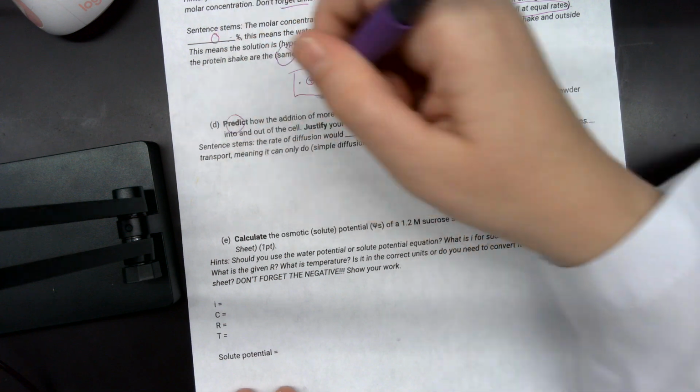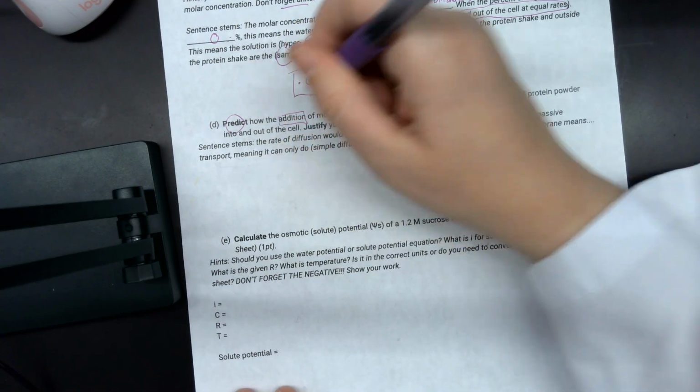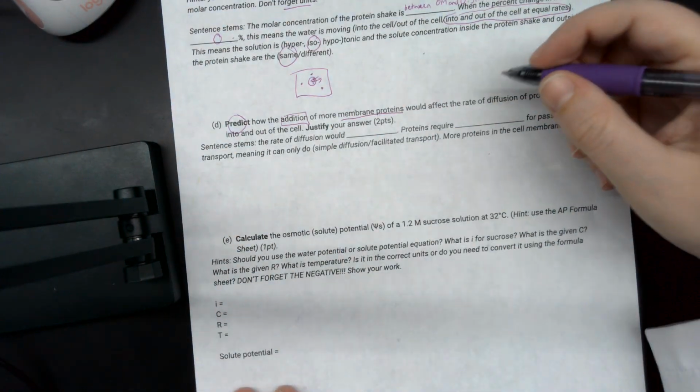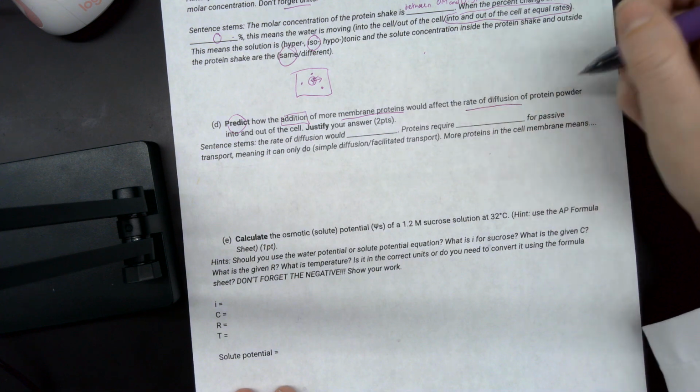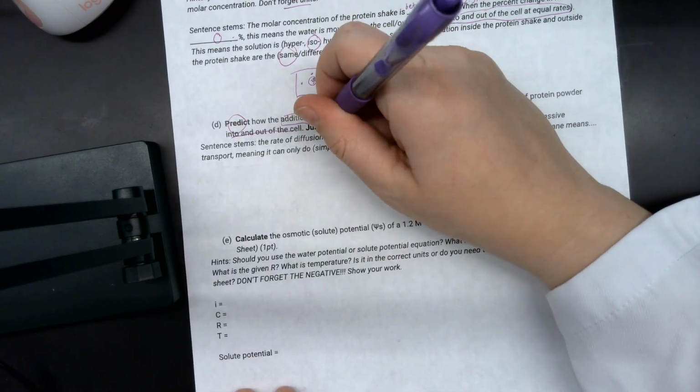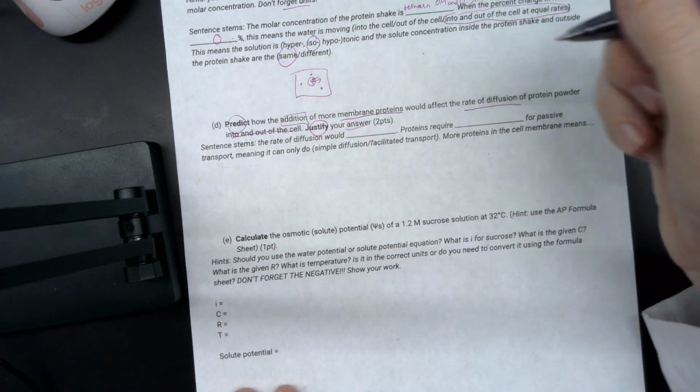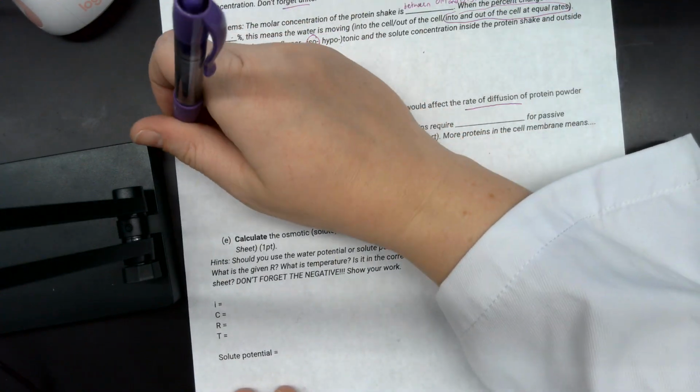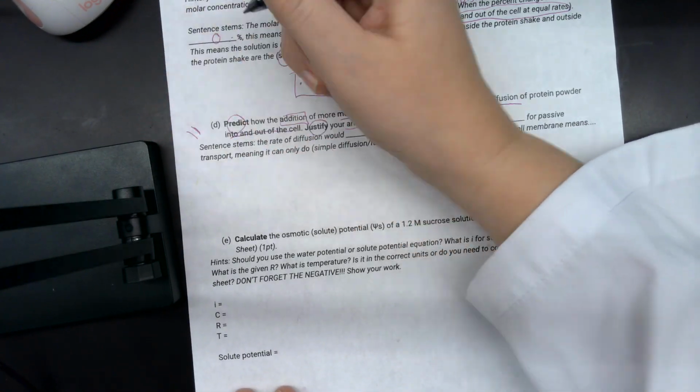D, we are going to predict how the addition of more membrane proteins would affect the rate of diffusion of protein powder into and outside of the cell. And we're going to justify the answer. So this is basically saying, here's my phospholipid bilayer.